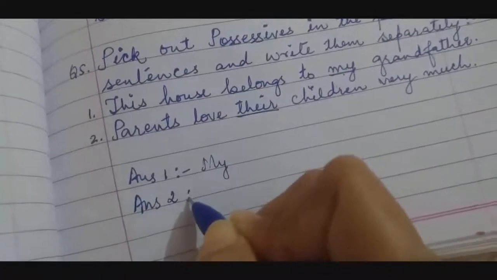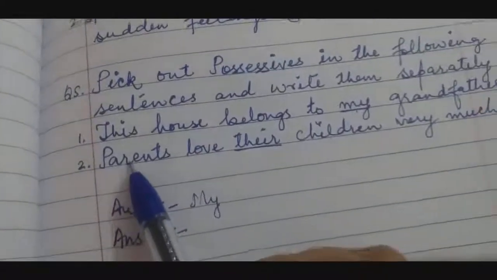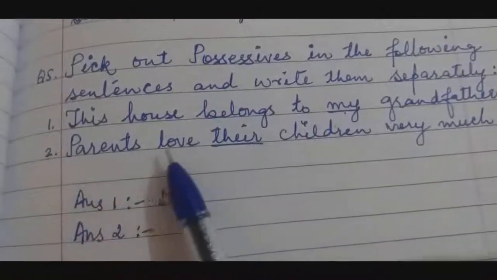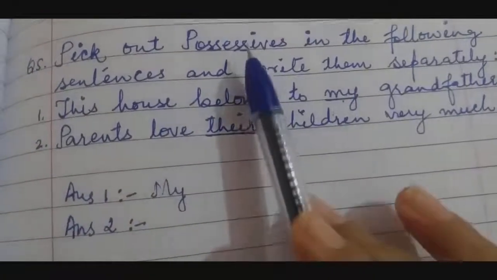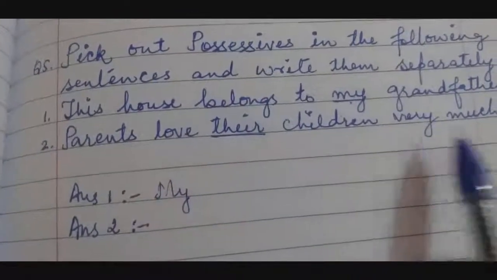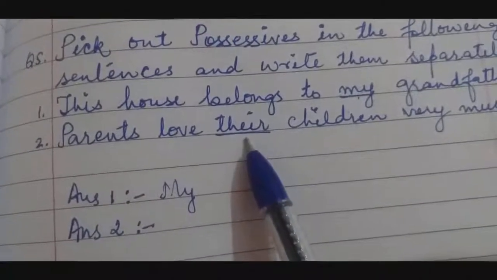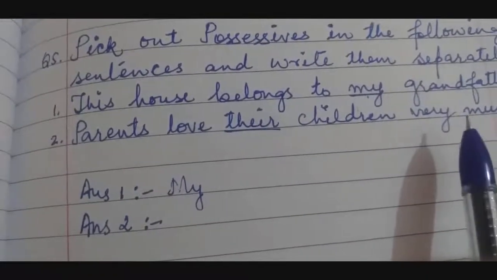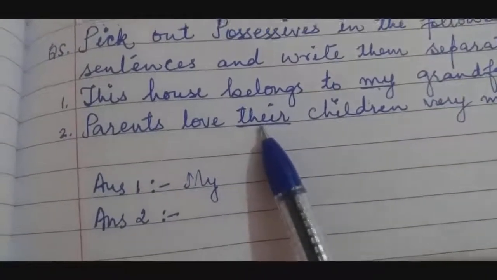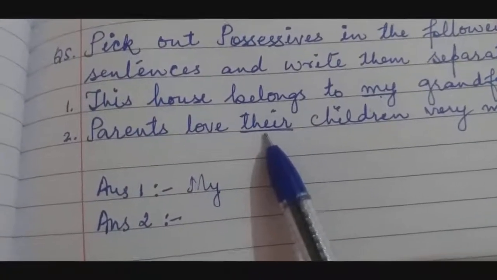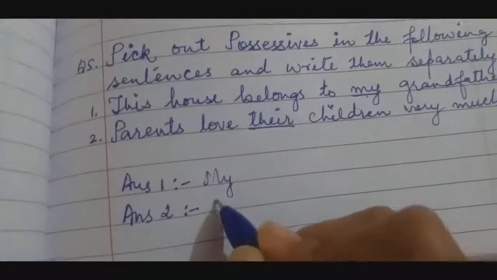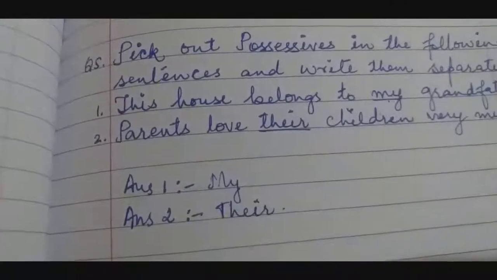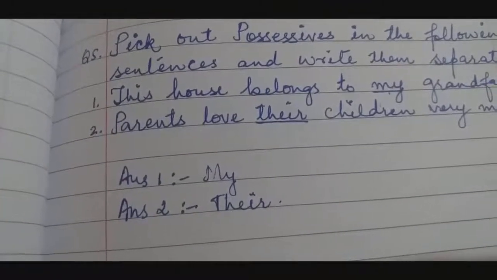Answer number 2. Parents love their children very much. So what is positive? Parents love whose children? Their own children. Parents love their own children very much. Whose children? Their own children. That means there is a positive. Fine. So here we will write answer number 2. What is the answer? Their. Fine, all of you? Okay.